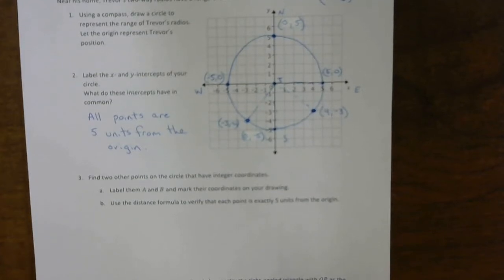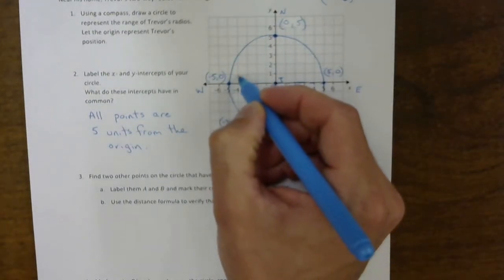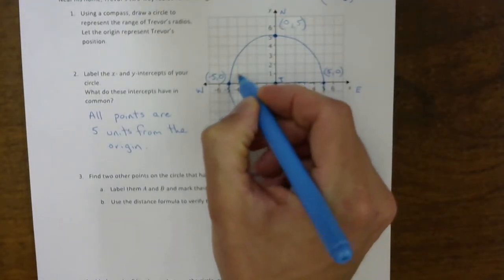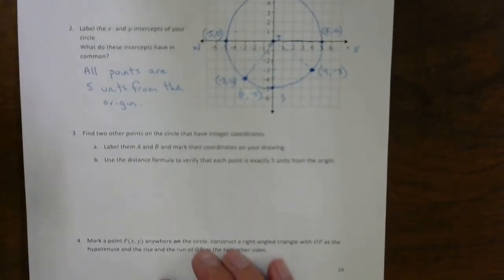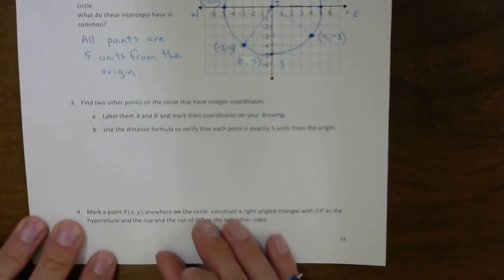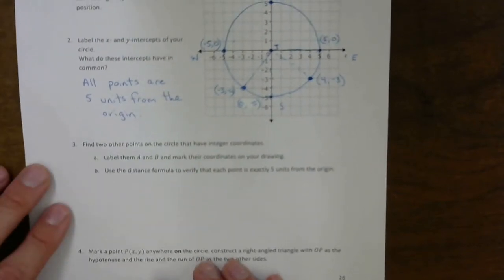-4, 1. Radius. It definitely does not go through -4, 1. -4, 1 is right here. Yeah, I thought you were talking about any point. Any point that the circle goes through. Oh, -3, 4. Yep. Alright, let's see if it actually is 5 units away from the origin.